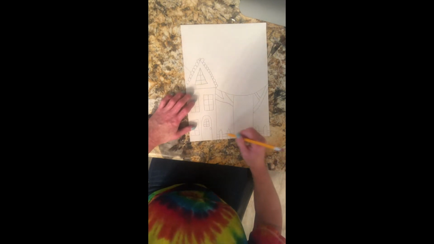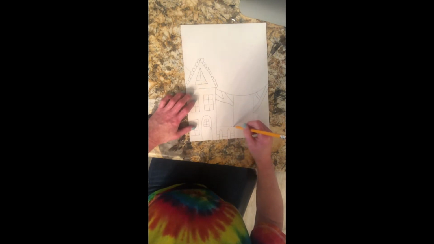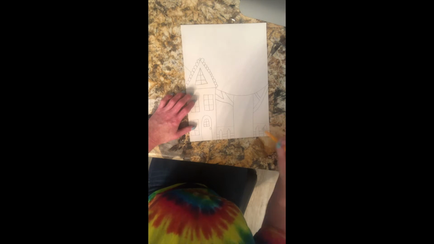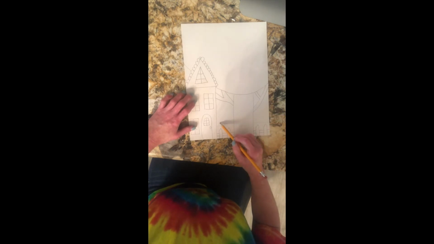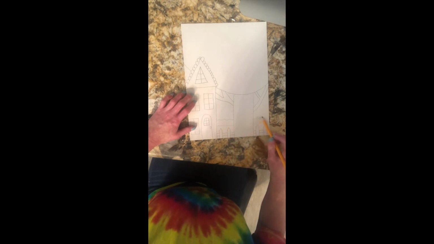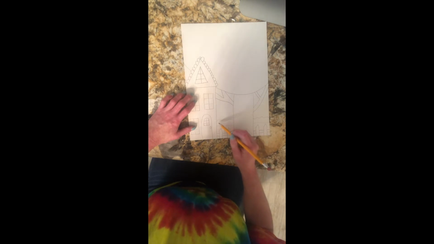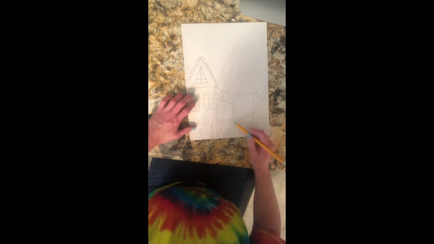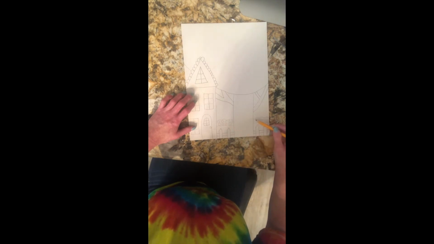Okay, and I'm going to draw kind of a straight line above the picket fence, and this is kind of like my way of doing some shrubs. So I'm going to draw a wavy line here, and maybe some little circles for berries or just some type of design on my shrubs. Maybe one's going behind the tree.